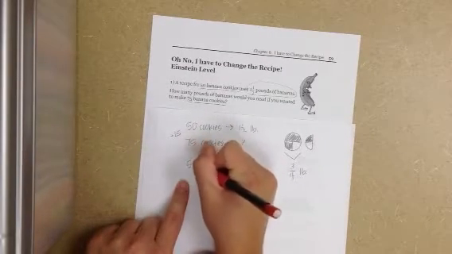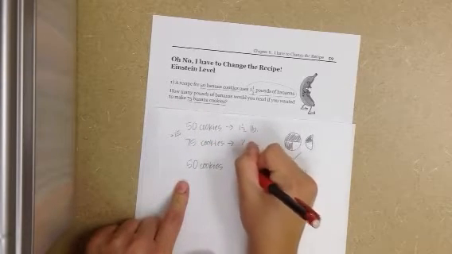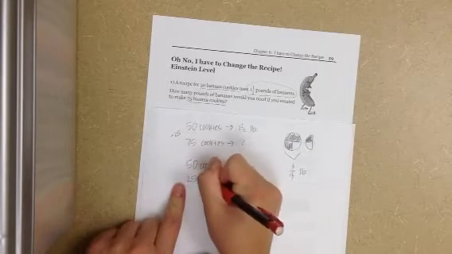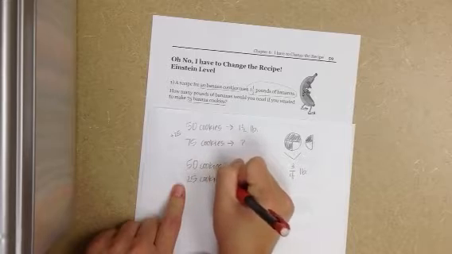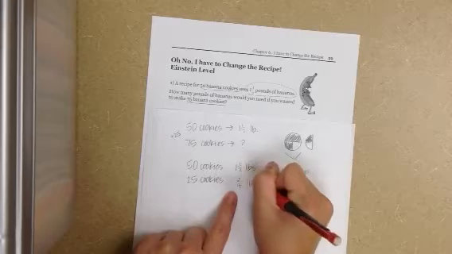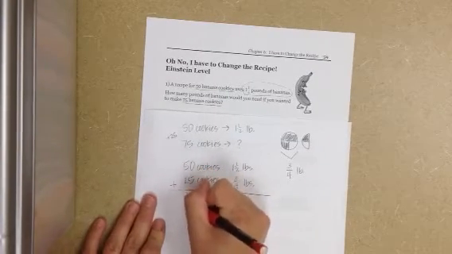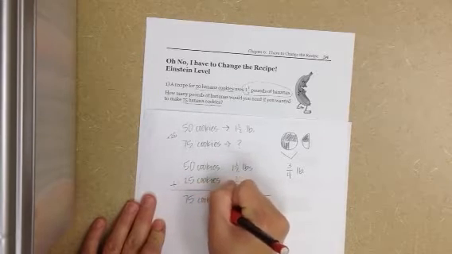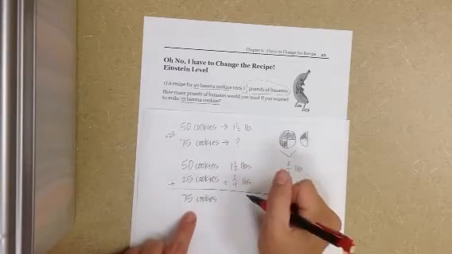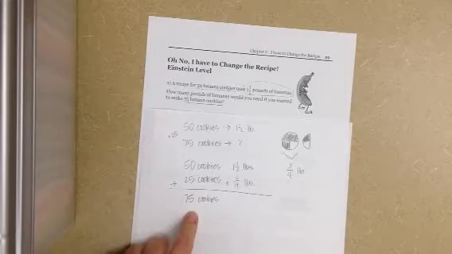So if 50 cookies need 1.5 pounds and 25 cookies need 3/4 pounds, I could add these together to figure out how many pounds of bananas I need for 75 cookies. So see if you can add that 1.5 plus 3/4.